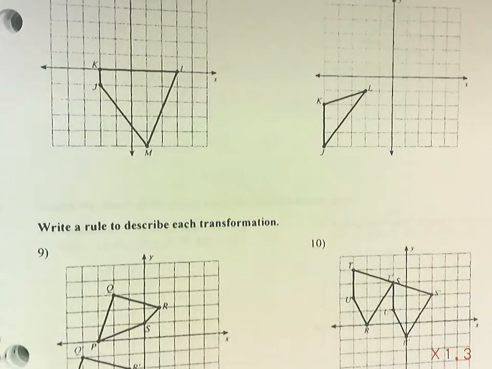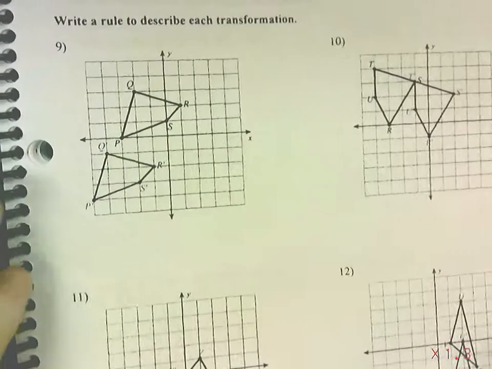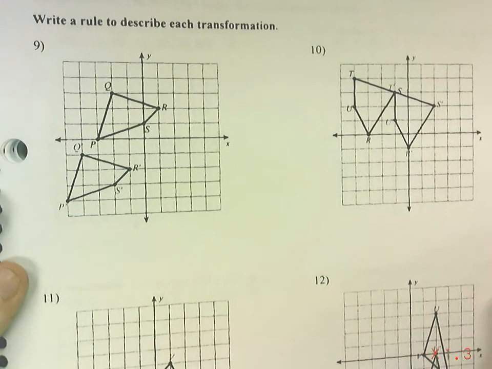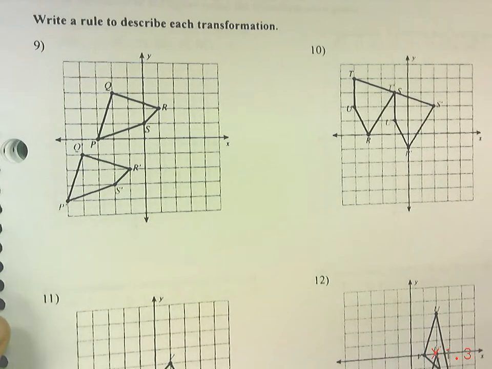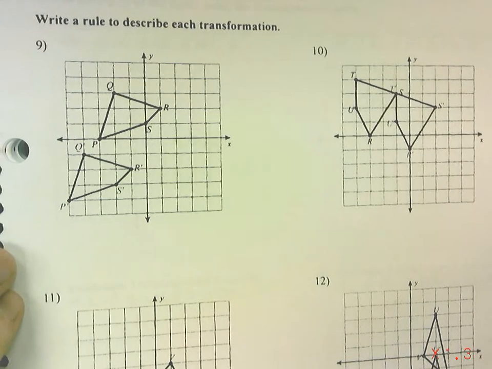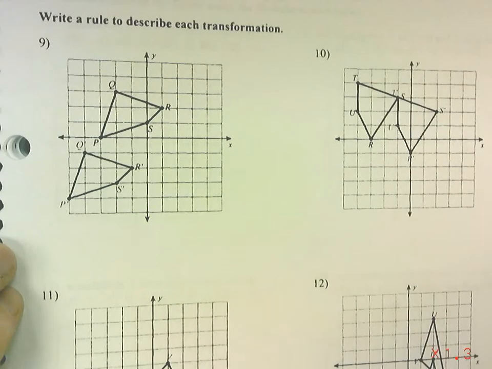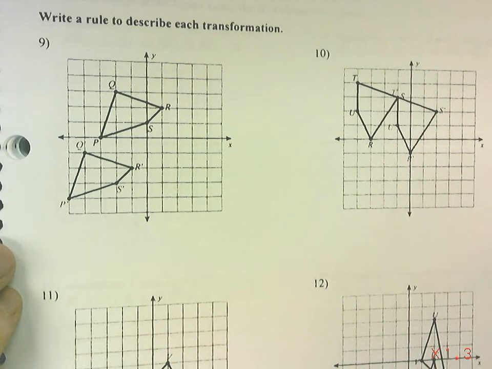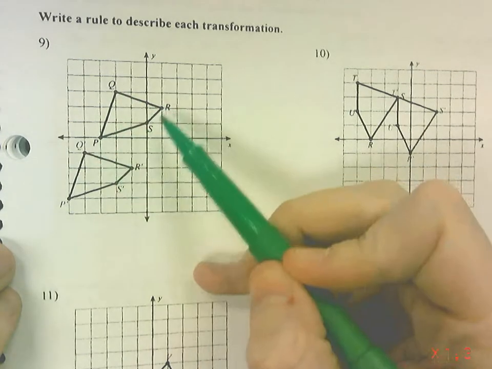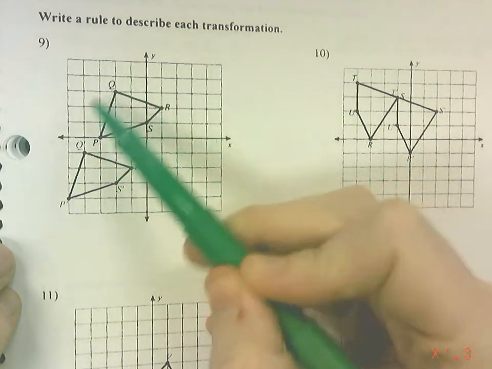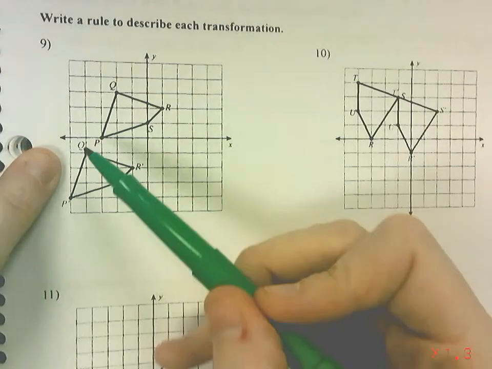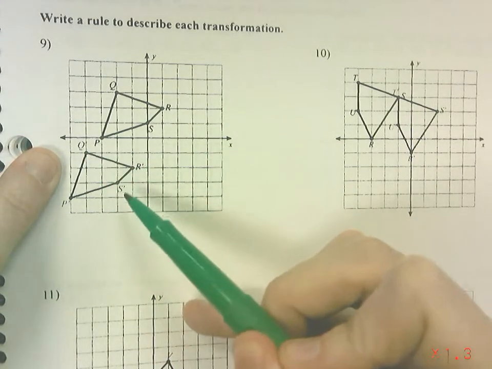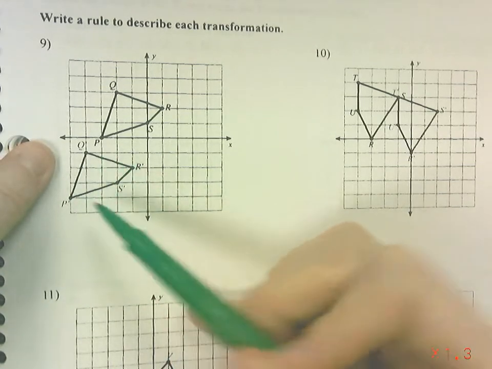Okay, I'm going to turn the page. And I'm going to look at number 9. This is a different section with some different rules. So I'm going to go over number 9. It says, write a rule to describe each transformation. Okay, remember, the first shape is the shape with normal letters. So Q, P, R, S. This must be the first shape. The second shape will have a prime after it. So here we have Q prime, R prime, S prime, P prime. This is our second shape.